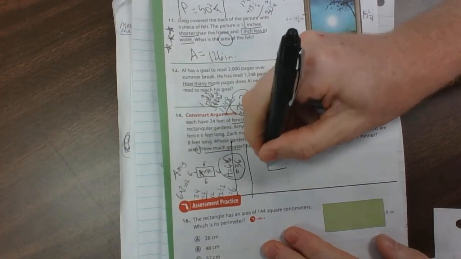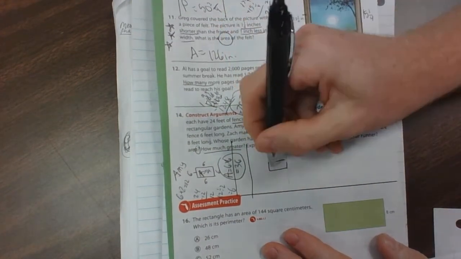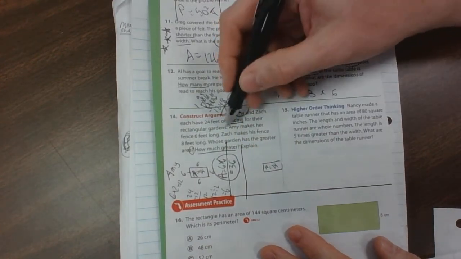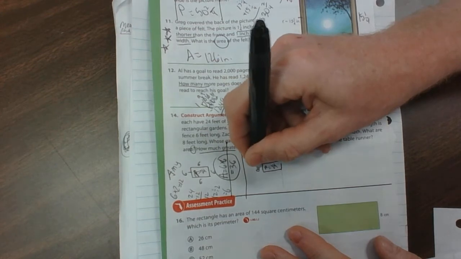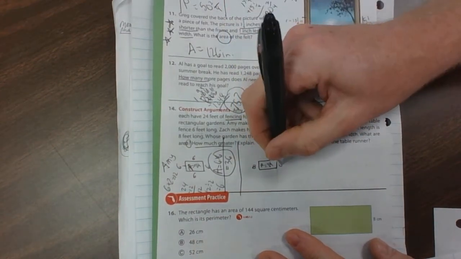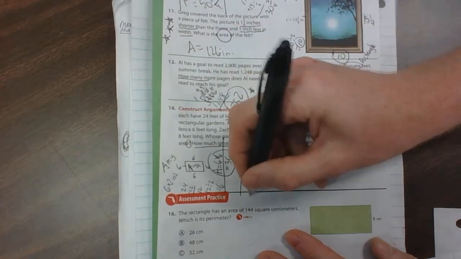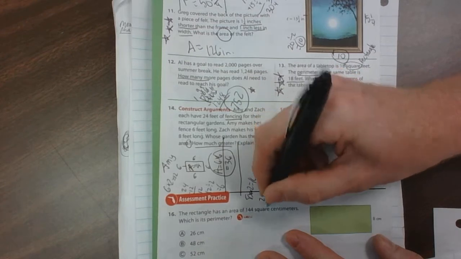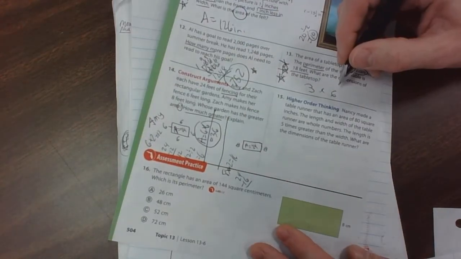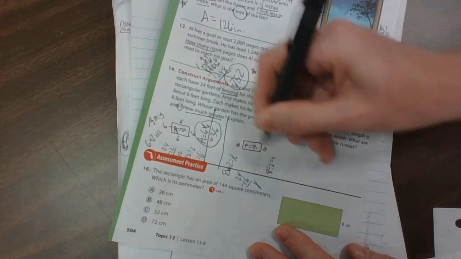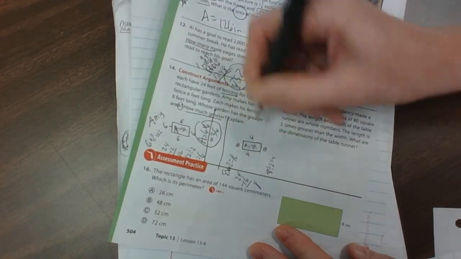Now, Zach, you come along. You've got the same amount of fencing, 24 feet of fencing. But you're going to make yours 8 feet long. Well, what's this side then? That's an 8. So 8 times 2, 16. We do 24 minus 16. Get 8. 8 divided by 2, we get a 4. So put a 4 here and a 4 here.